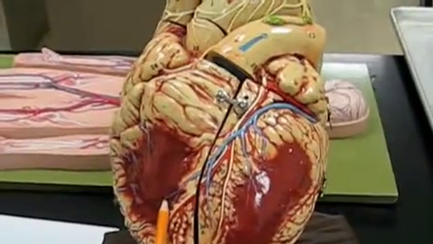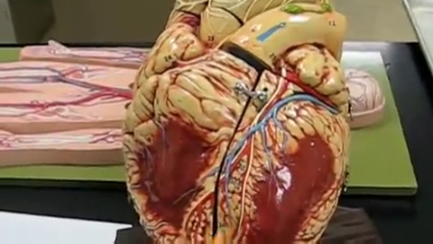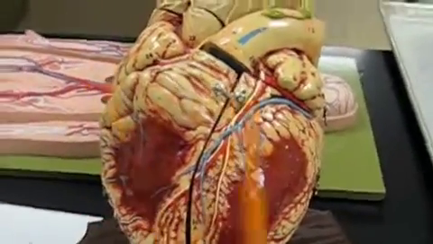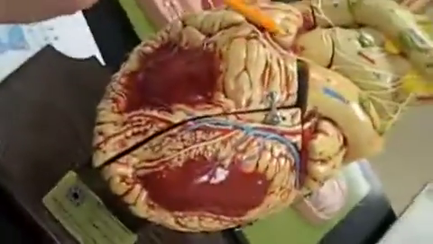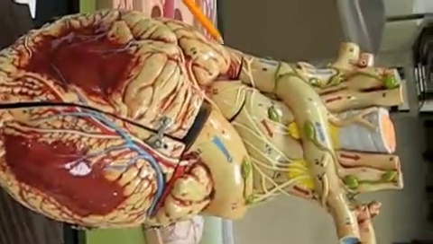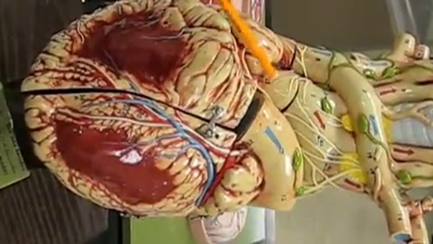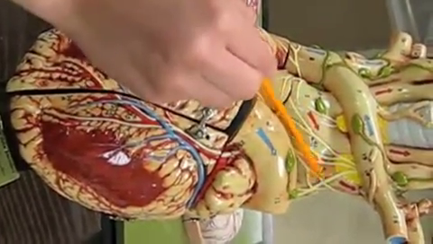Again, you have the right ventricle, the left ventricle, and the interventricular septum. We're going to now look at the inside of the heart, but for reference, this is the left auricle, the right auricle, part of the right atrium, and the left atrium. This is the pulmonary trunk, and the aorta, and the aortic arch.